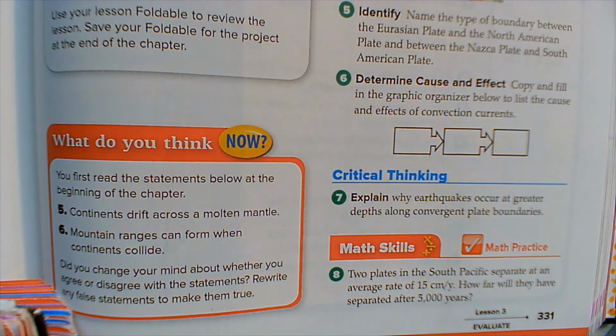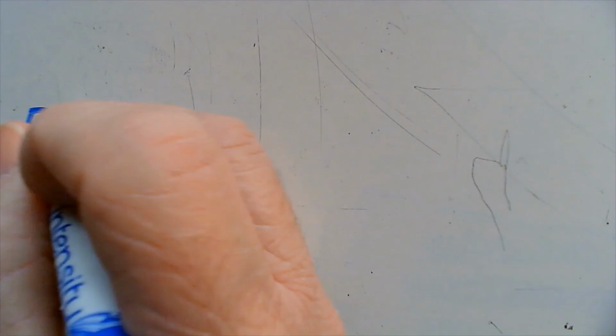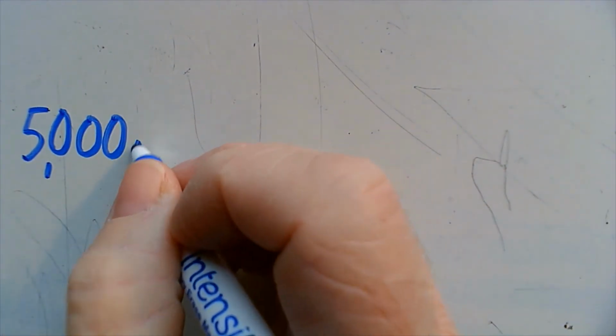Let's look at the math skills on number 8. So 2 plates in the South Pacific separate at an average rate of 15 centimeters per year. How far will they have separated after 5,000 years? We can look at this as a unit conversion problem. So 5,000 years is what was given.